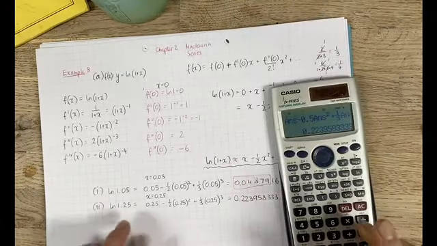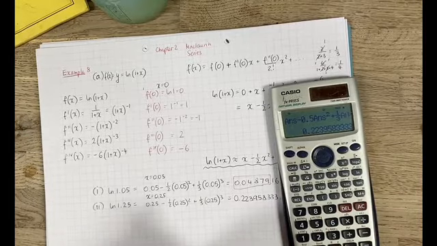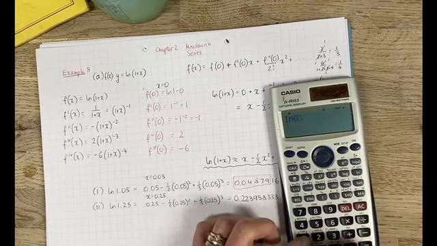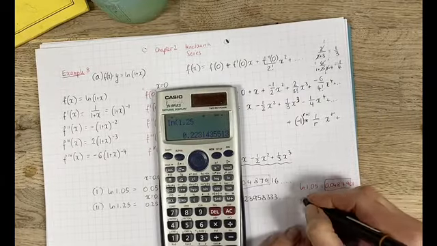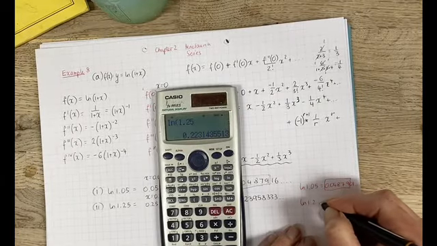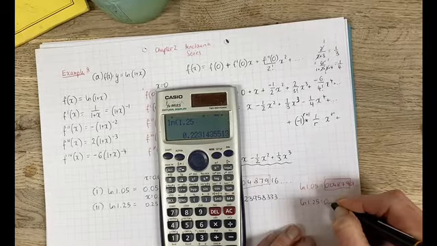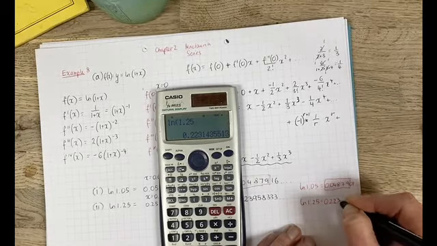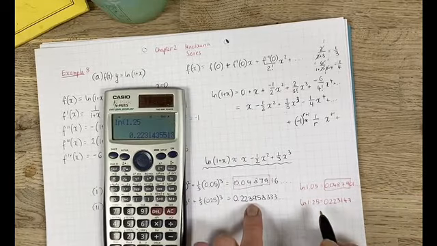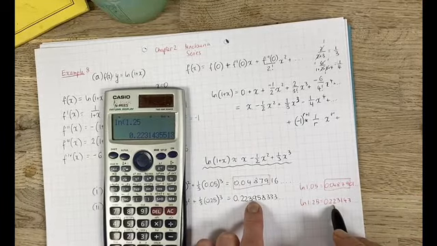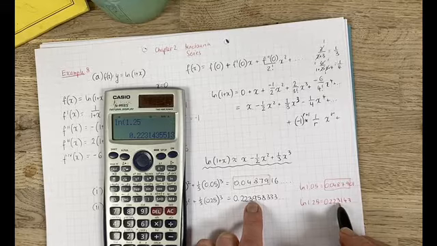So let's check what actually we should have. ln of 1.25. Okay, so the actual answer that the calculator gives us is 0.22314, etc. Now, how accurate are we here? Okay, the same digit up to the third decimal place.